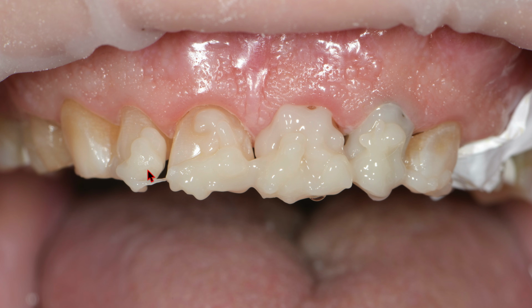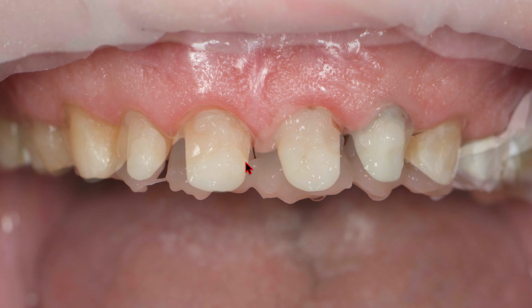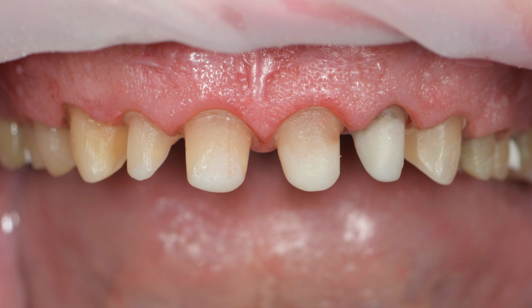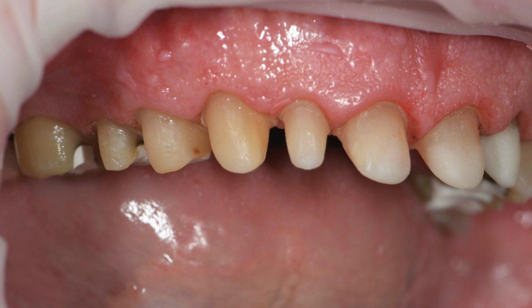In the anterior, I'm using the tooth-colored core paste. In the posterior, I like the white opaque core paste. Here are the crown preps again. Some other views.